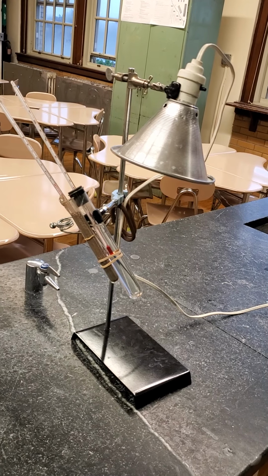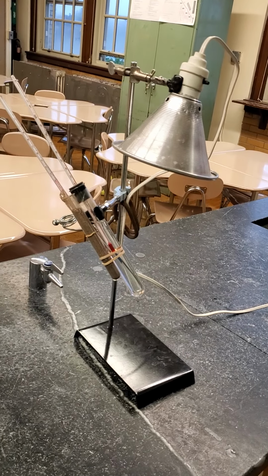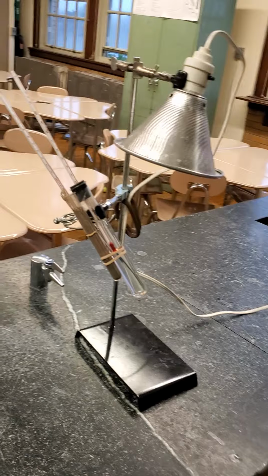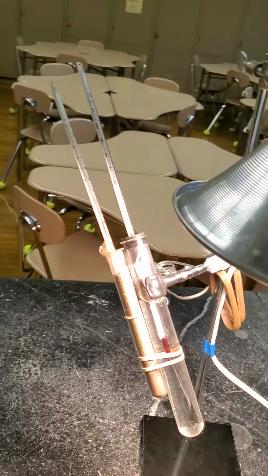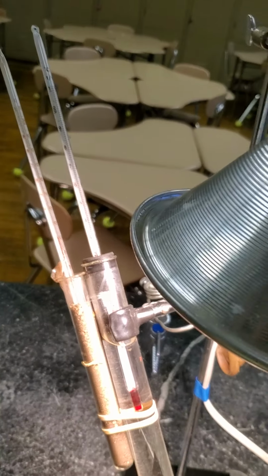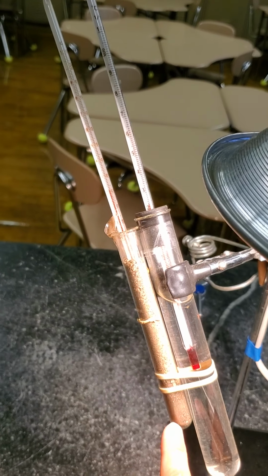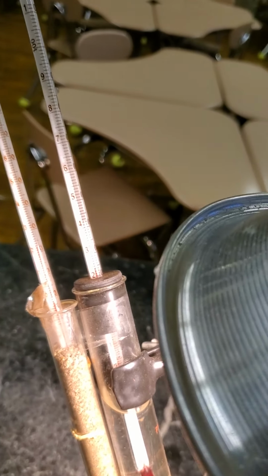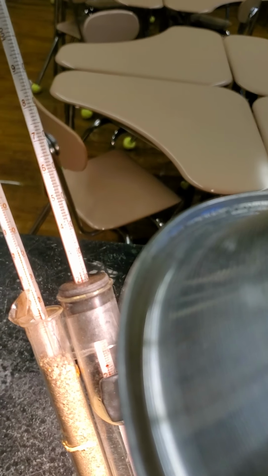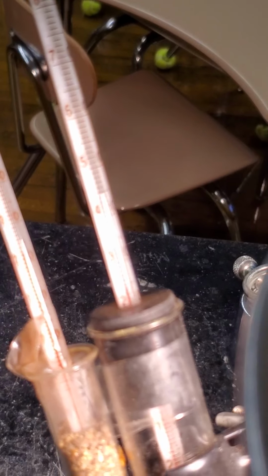Good morning. Today we're going to do an experiment on radiation. We're going to turn on the lamp and we're going to shine light on the water and on the soil. And we have thermometers that measure the temperatures in the water and the soil. So let's see.